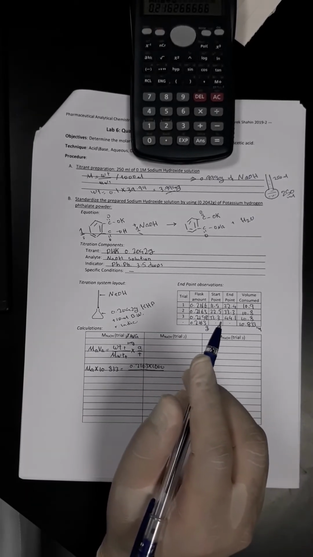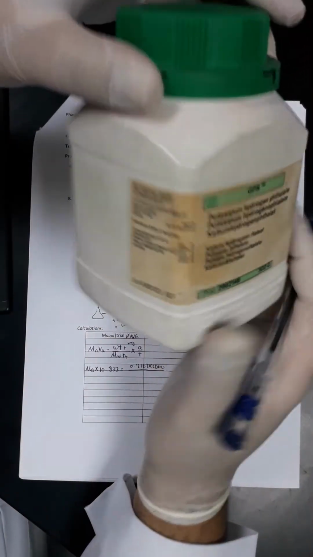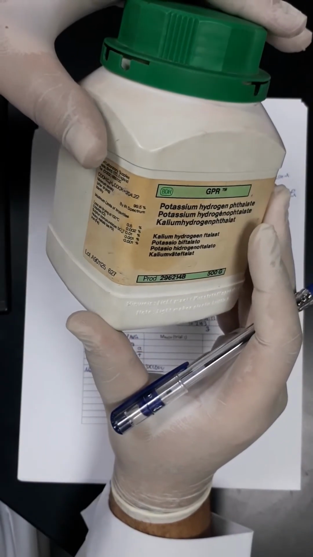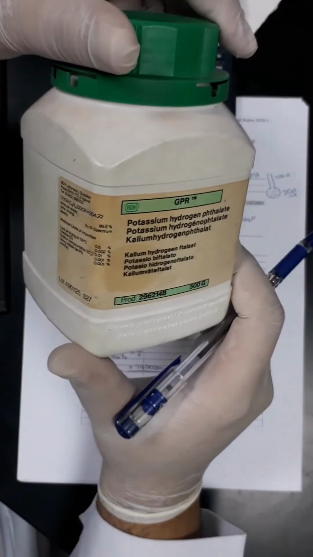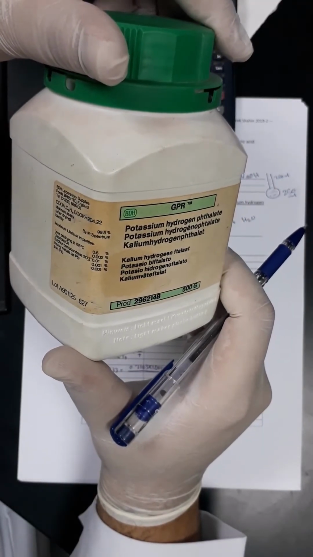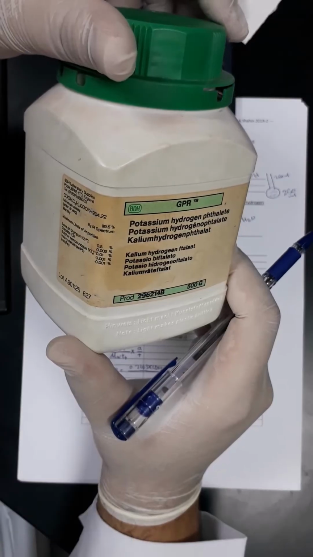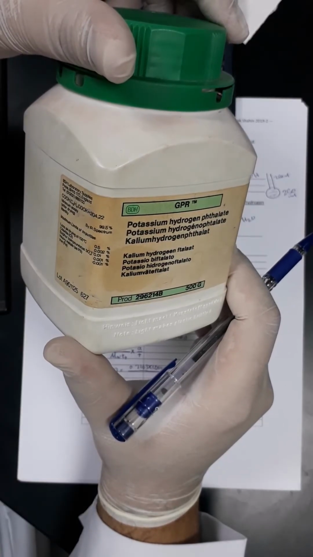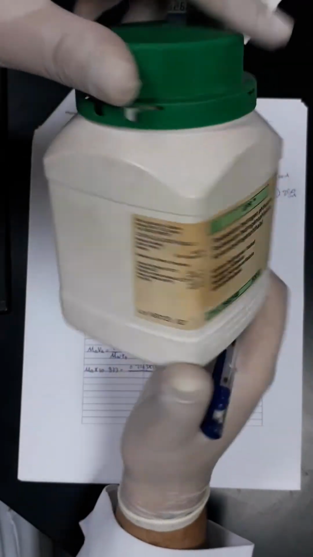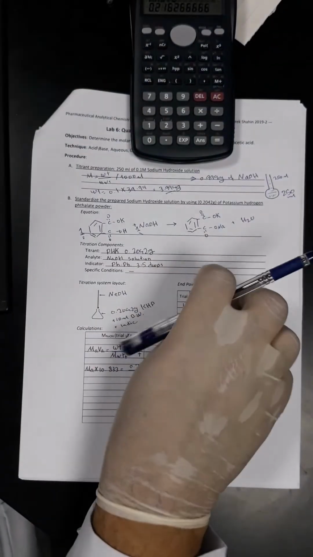Simply we can Google it, or we can get it from the bottle, or we can calculate it from the periodic table. If we're going to find it from here, I'm not sure if it is here or not, but I can't see it. So I think I will just Google it.